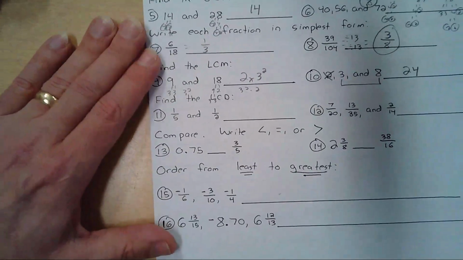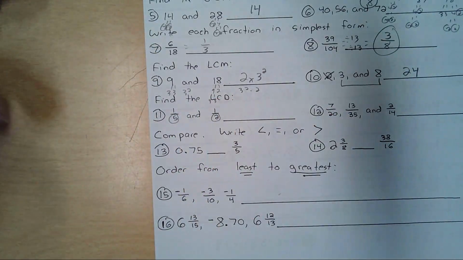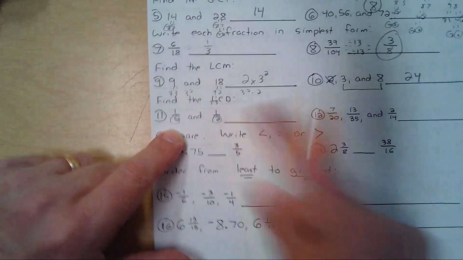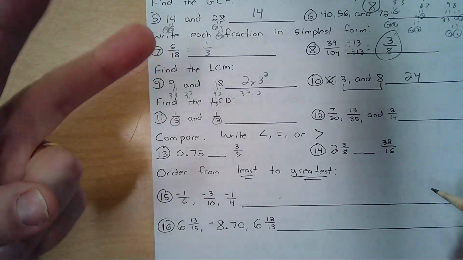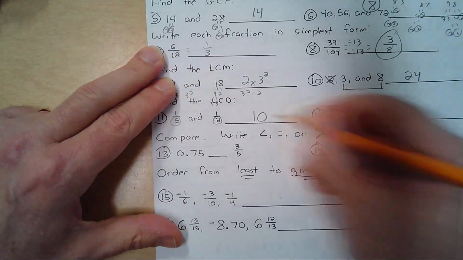Find the least common denominator. Simply find the least common multiple of the denominators. What's the least common multiple of 2 and 5? 2, 4, 6, 8, 10. 5, 10, 10. First number I come across.